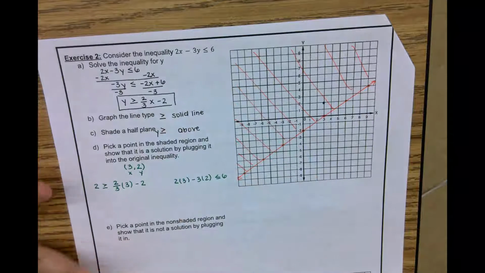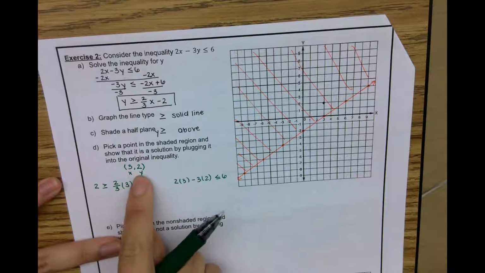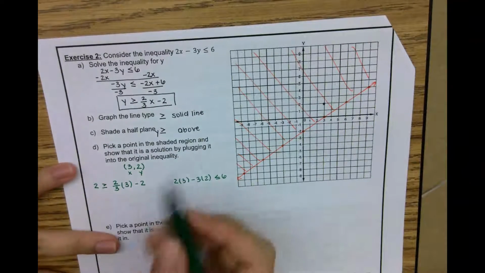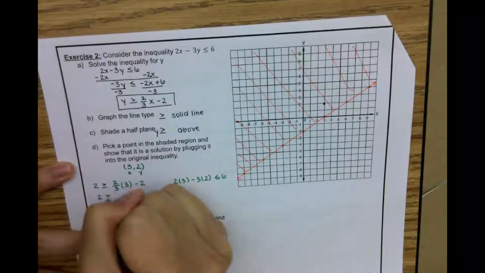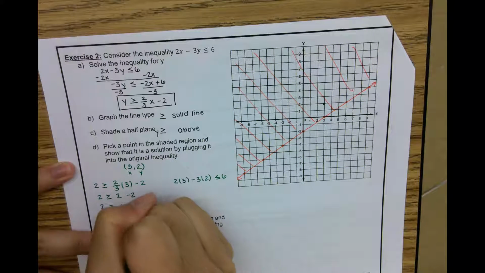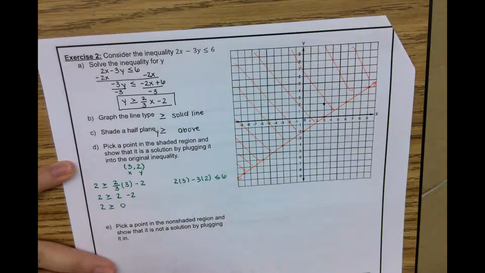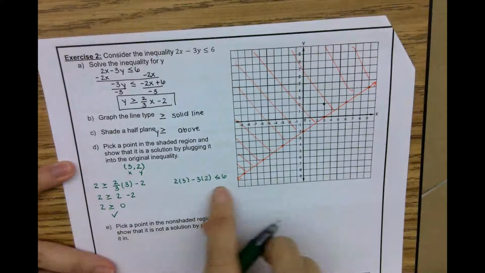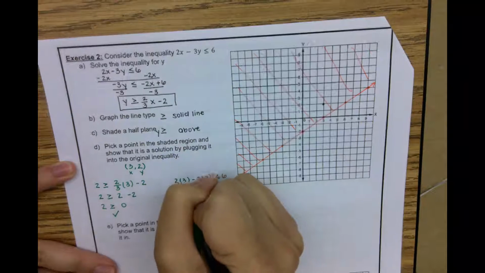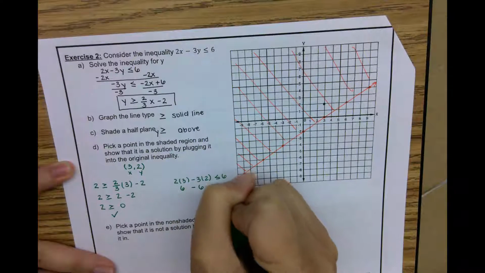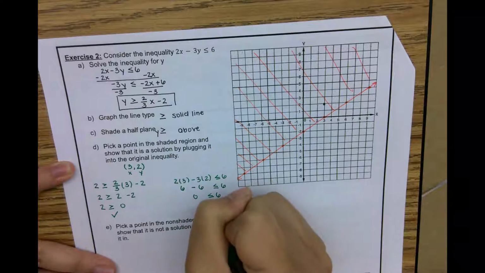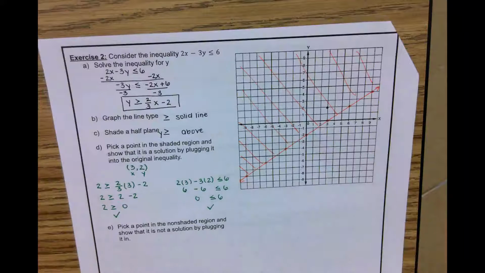All I did is take the x and y and plug it into the equation. You can also do it with the other one. So 2 greater than or equal to 2/3 times 3, which is 2. 2 minus 2 is 0. Is 2 greater than or equal to 0? Yep. And just in case I changed it wrong, I also want to do it for my original. So 2 times 3 is 6. Negative 3 times 2 is negative 6. Here I got 0. Is 0 less than or equal to 6? Yes, it is. So I did shade in the correct part.